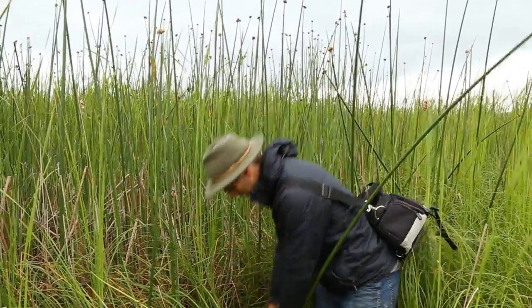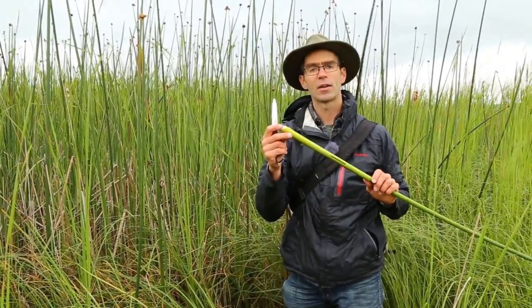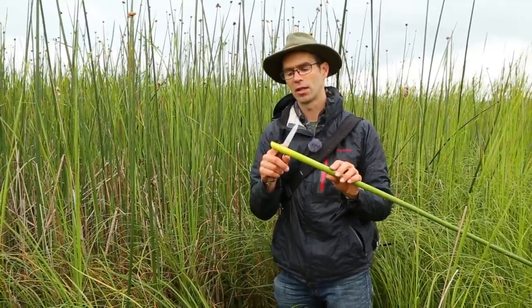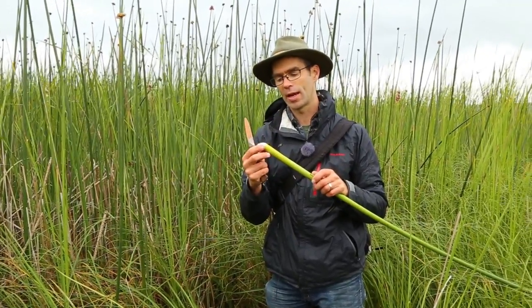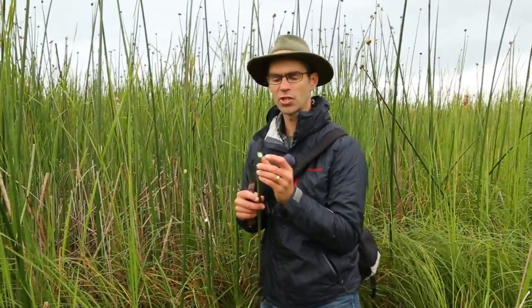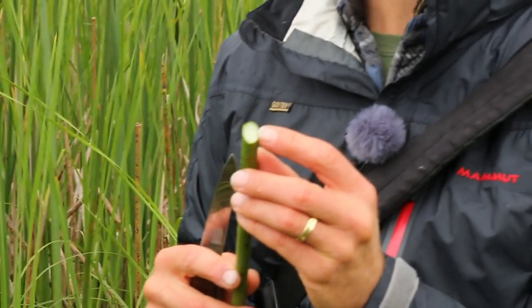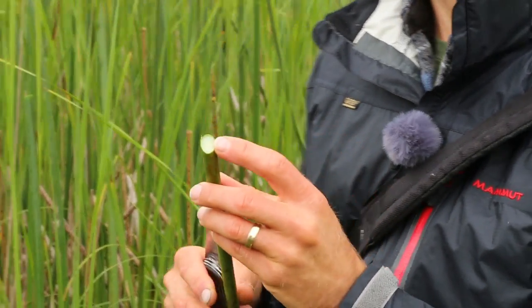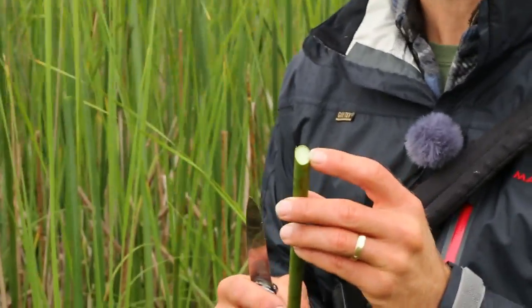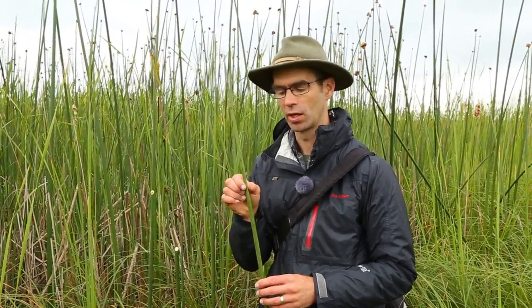Schoenoplectus tabernaemontani can get to be a lot fatter. This is at least an inch in diameter here. It has fewer cells across the diameter, usually less than 10 or so, especially when you're cutting it about halfway up the plant. That means that when you squish the stem, there are fewer cells to resist that squishing motion, and it crushes really easily.